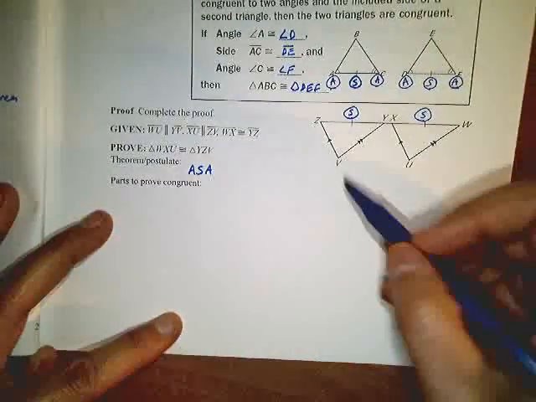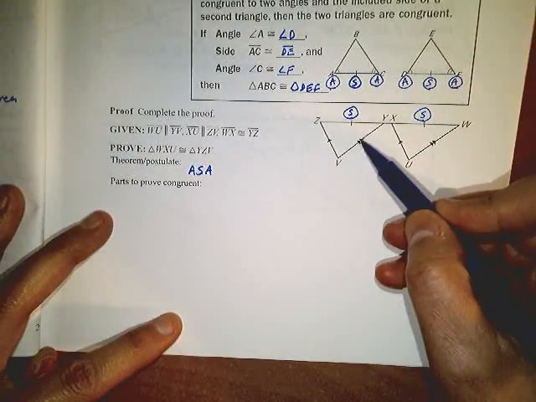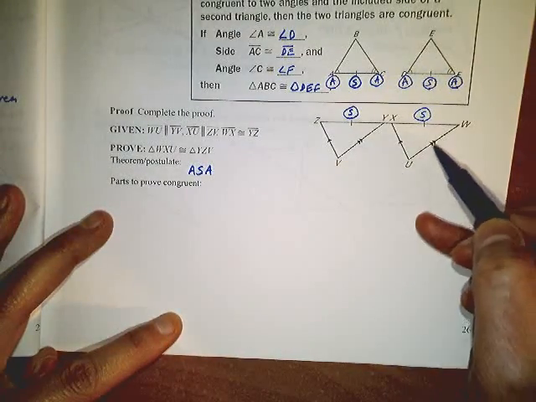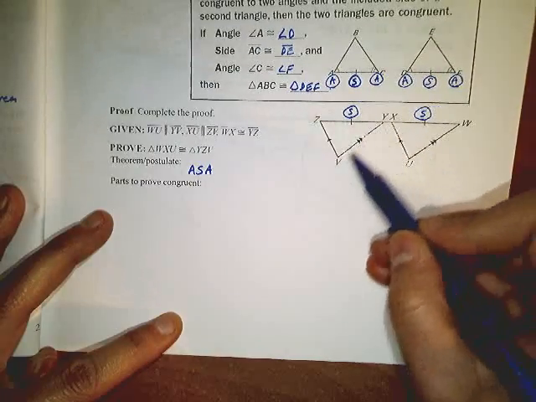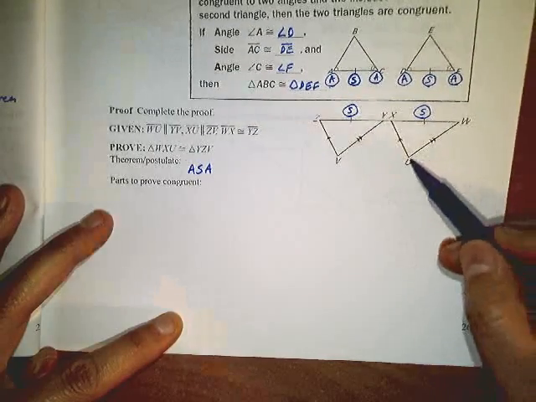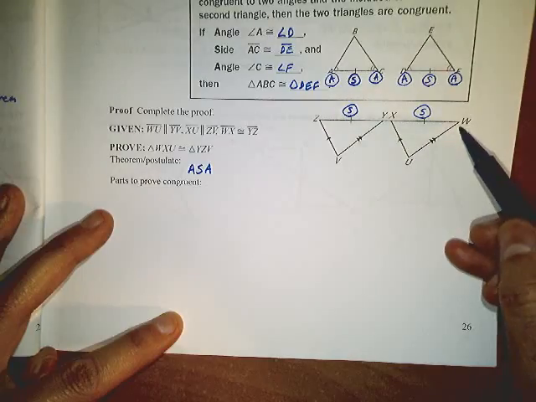So let's see. You see this double arrow here with this double arrow there? That means that side VY is parallel to side UW.